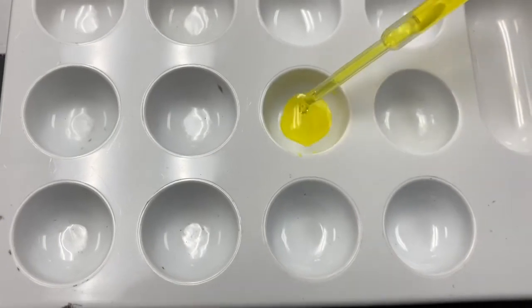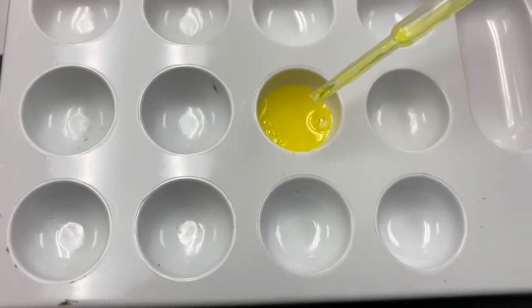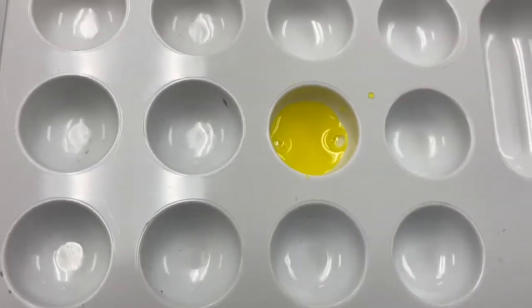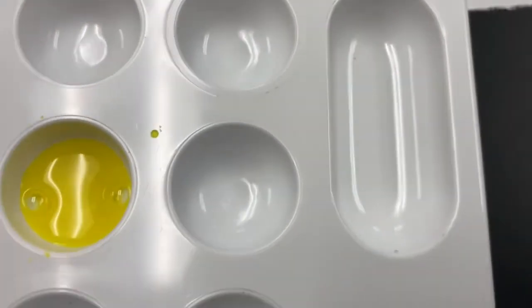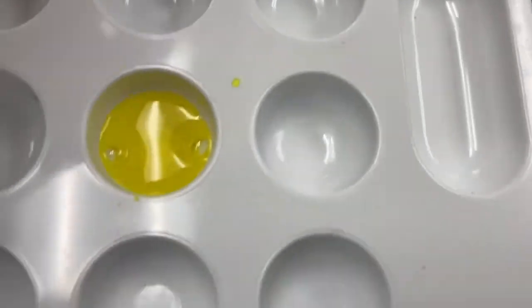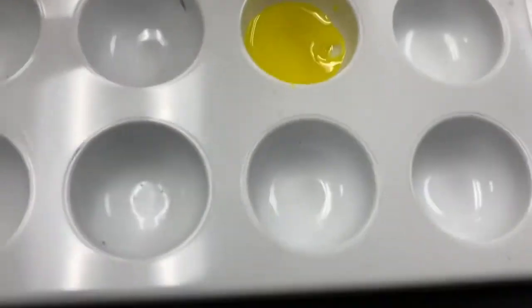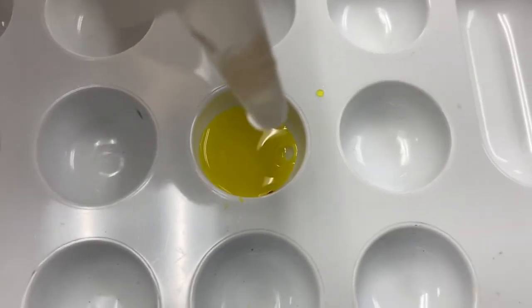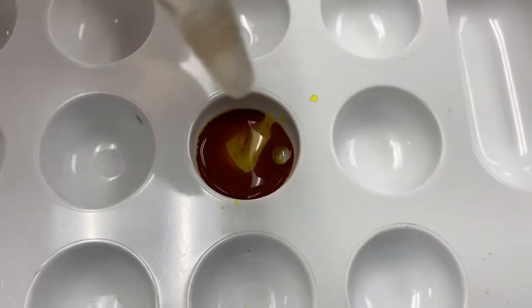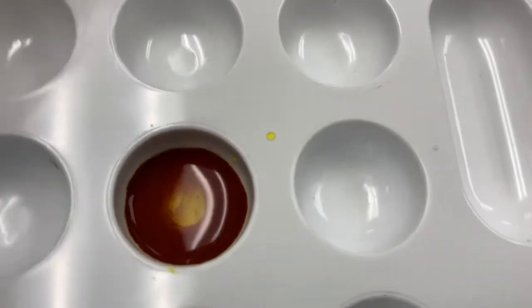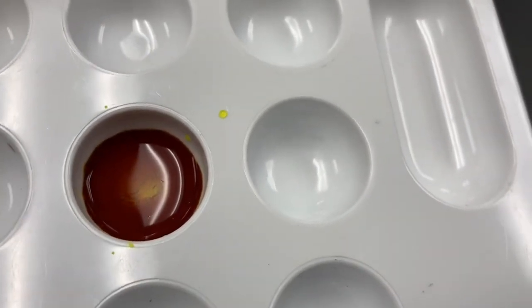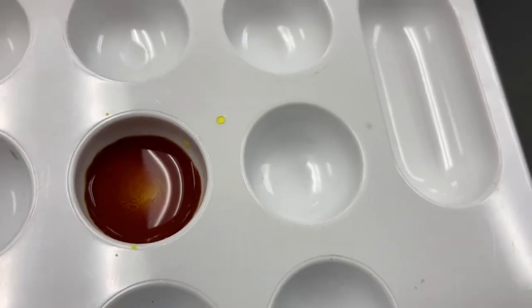A well plate is excellent for these small scale reactions. So I'm just gonna add a few drops of this yellow potassium chromate into one of the wells. And to that well, I am going to combine it with some silver nitrate. As I add the silver nitrate, just make note of what happens to our solution here. Whoa. All right. So we can see it turns this crazy reddish color.